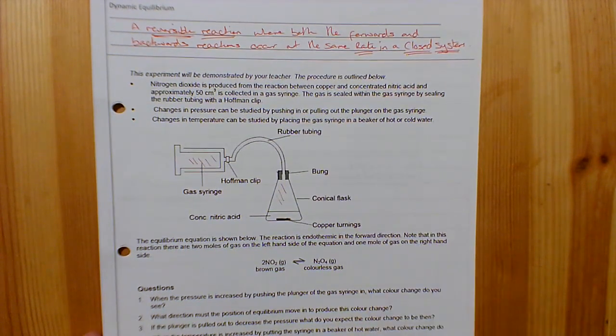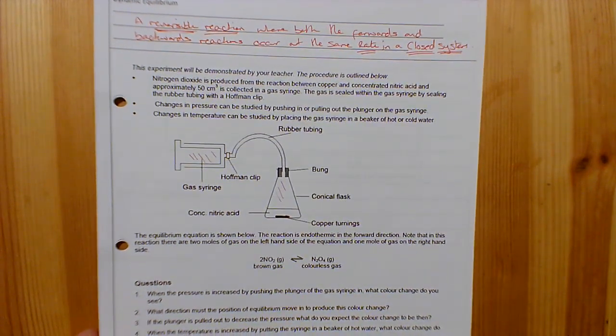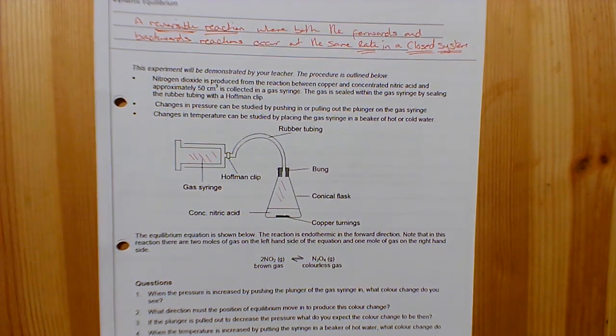So what's interesting about a dynamic equilibrium system is that they don't want to change the conditions. So a dynamic equilibrium will resist any change in conditions. If you were, for example, to change the temperature, the dynamic equilibrium would shift so that it could counteract that change. For example, if I were to increase the temperature, the dynamic equilibrium would try to decrease the temperature. If I were to increase the pressure, it would try to decrease the pressure. They resist any change in conditions.